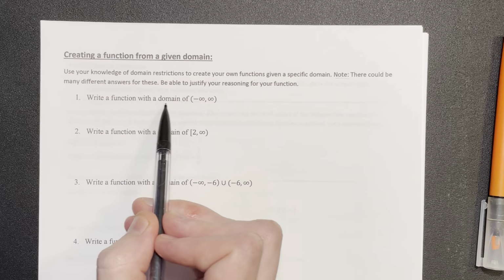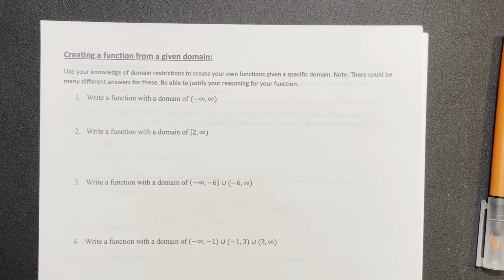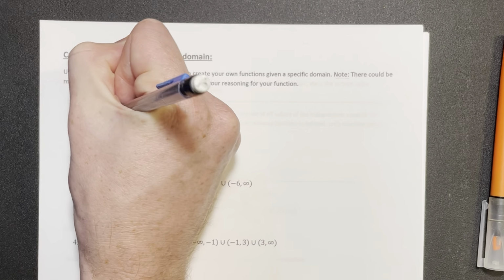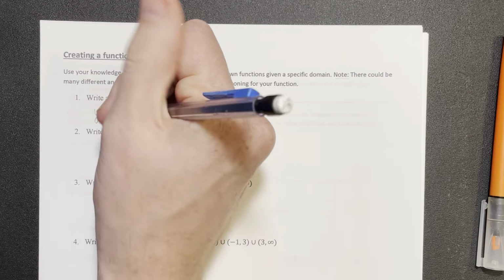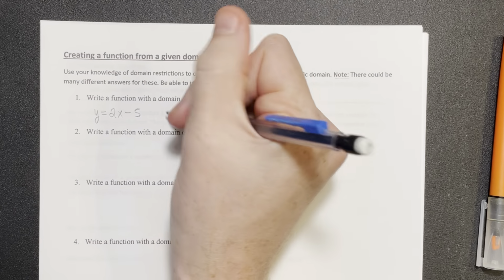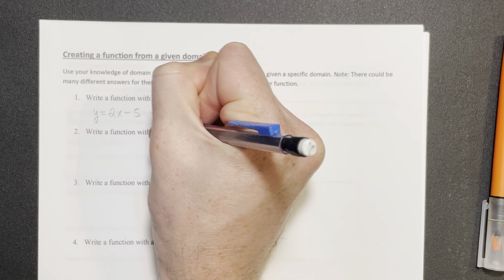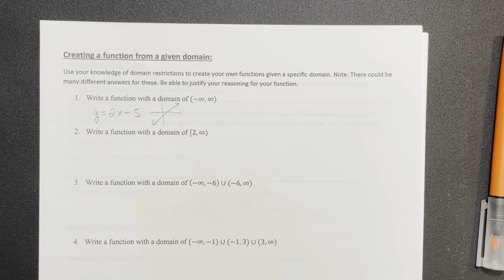So it says write a function with a domain of negative infinity to positive infinity. So really a function with all real numbers. This has a ton of different examples you could pick. So I might pick something like y equals 2x minus 5. That's a linear function. We know that a linear function would have a domain of all real numbers. Keeps going on up and up and up.